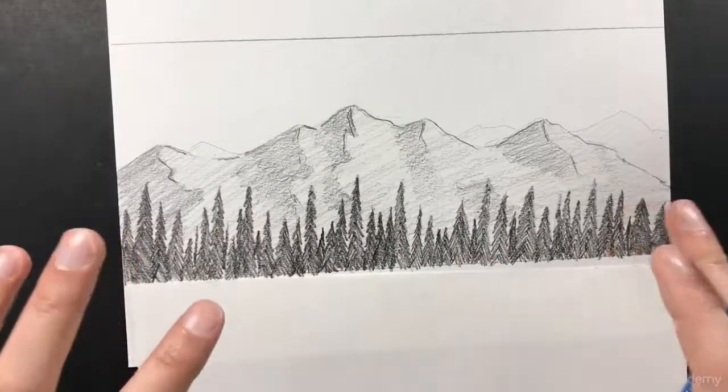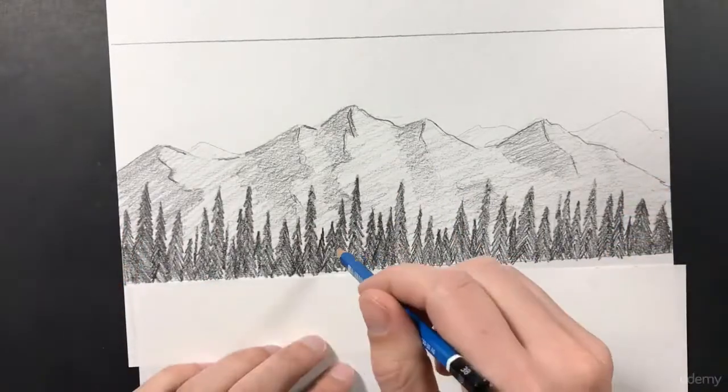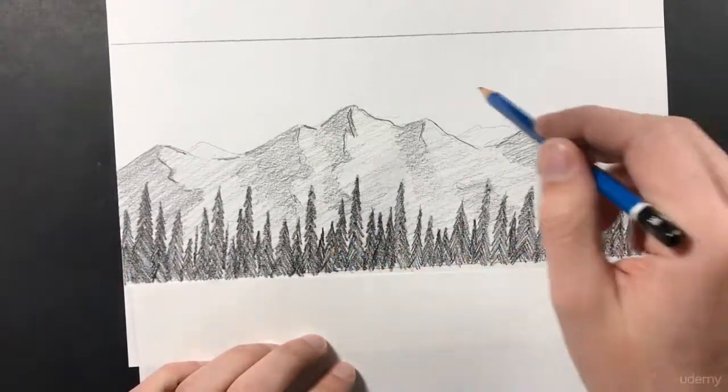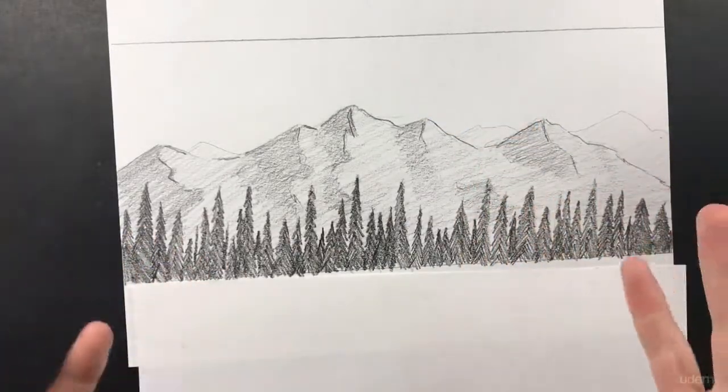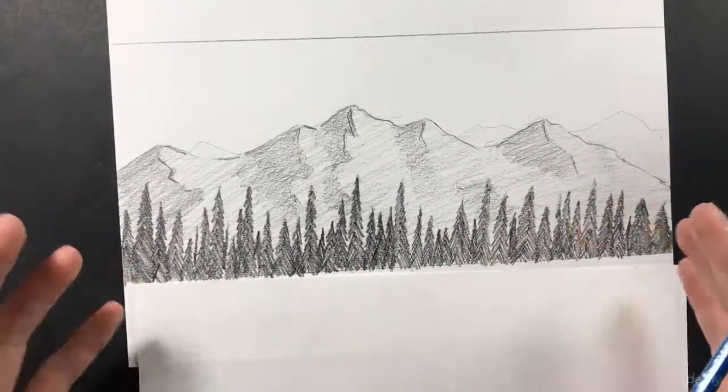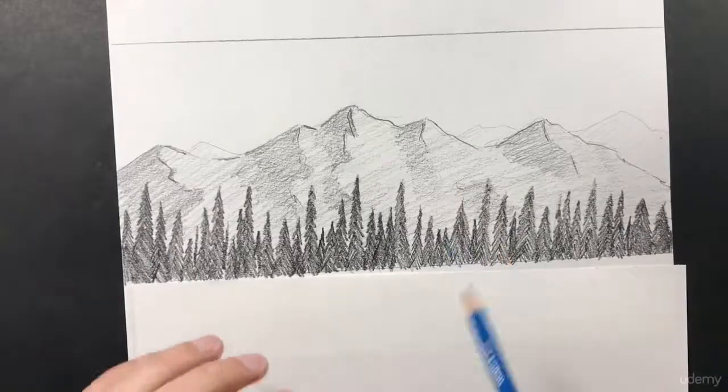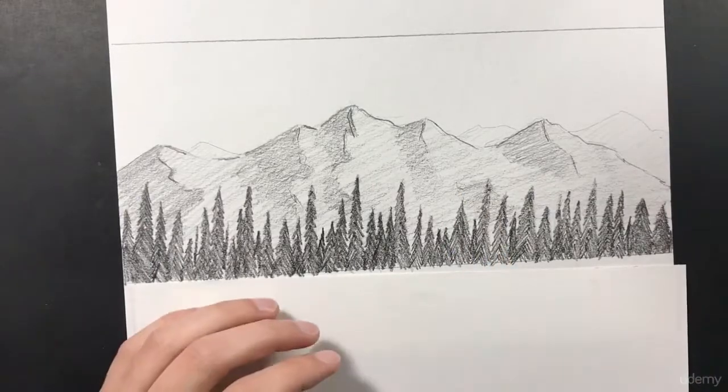Now, in every case, it's not going to be exactly the same. You can have something white in your foreground, or your background sky might actually be dark grays because it's a cloudy, stormy day. But generally, the further something is away, the lighter it's going to be.